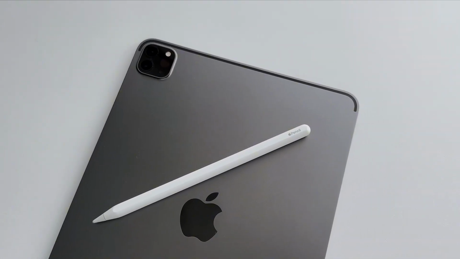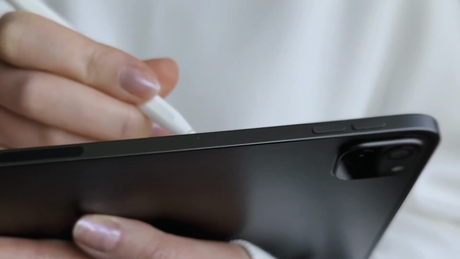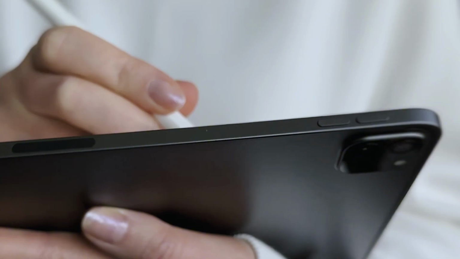Here are my top iPad tips and tricks that I've found to significantly enhance both speed and productivity.